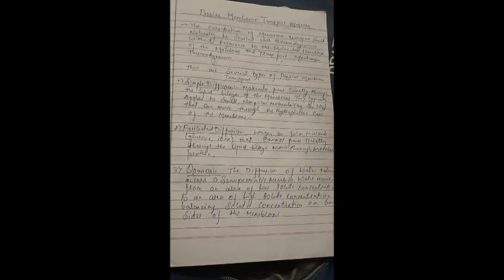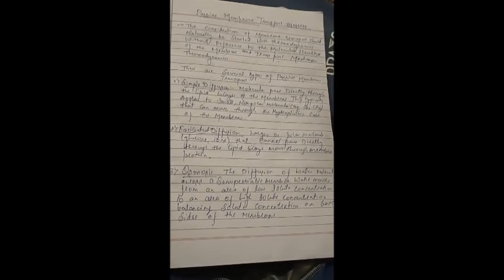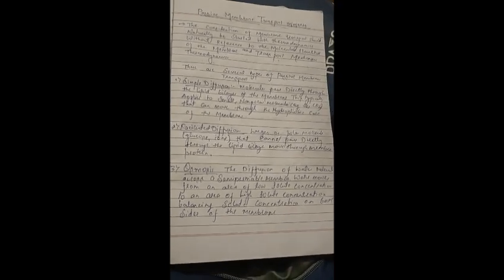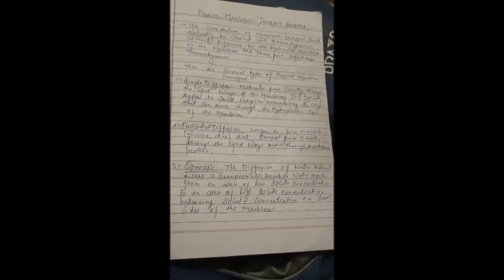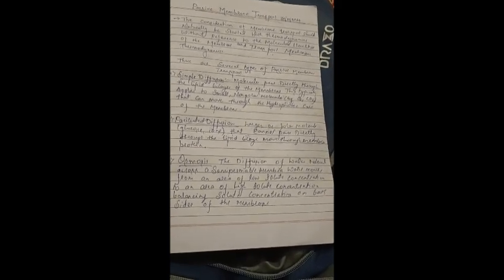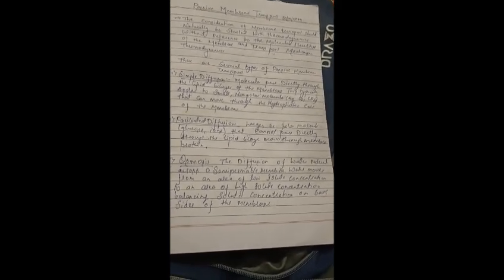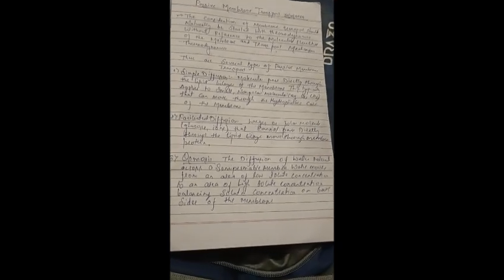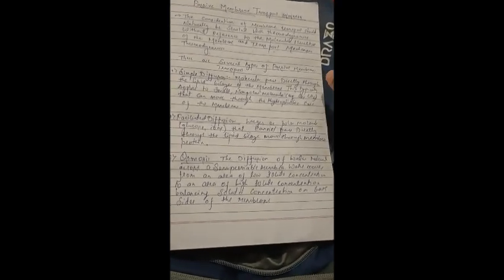Large or polar molecules like glucose and ions that cannot pass directly through the lipid bilayer move through membrane proteins. And third one is osmosis, the diffusion of water molecules across a semi-permeable membrane. Water moves from an area of low solute concentration to an area of high solute concentration, balancing solute concentration on both sides of the membrane.